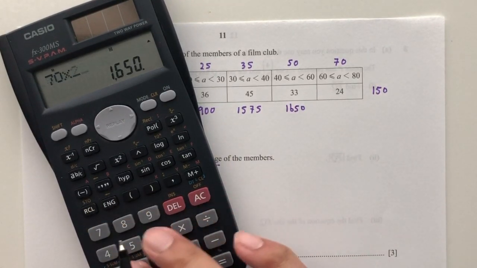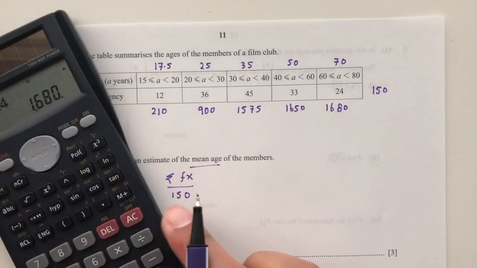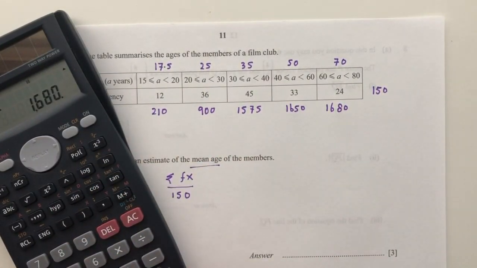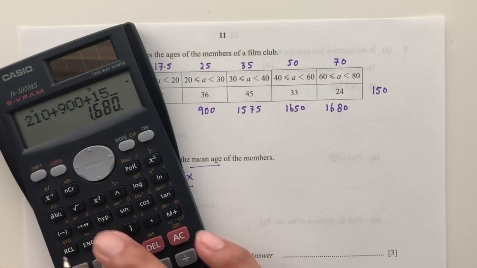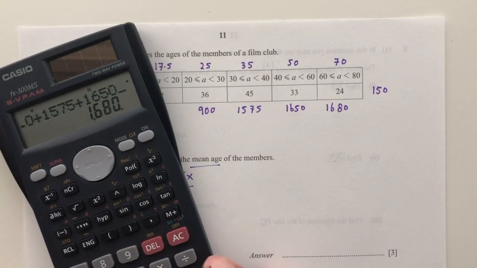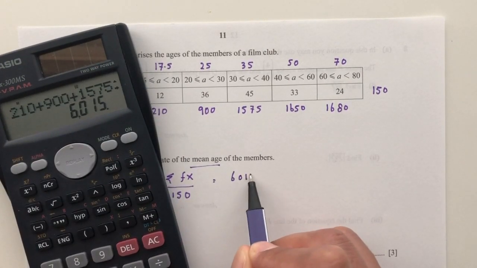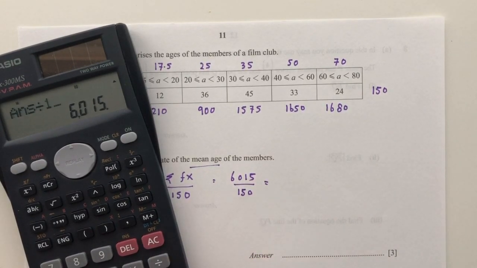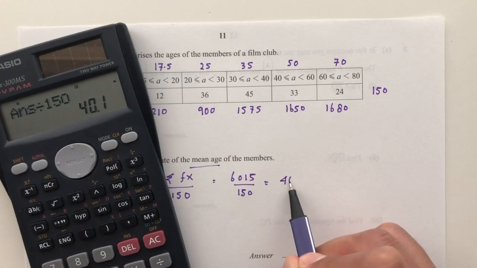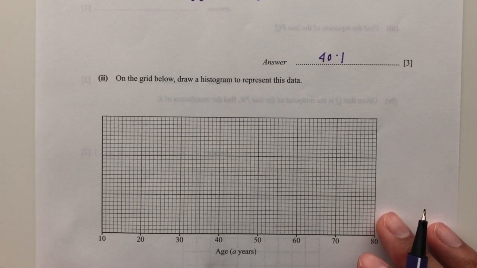70 times 24, 1680. Now find the sum of fx, so 210 plus 900 plus 1575 plus 1650 plus 1680. That will be 6015 divided by 150. That will be 40.1 for the estimate of the mean value. Okay, let's move on to part 2.